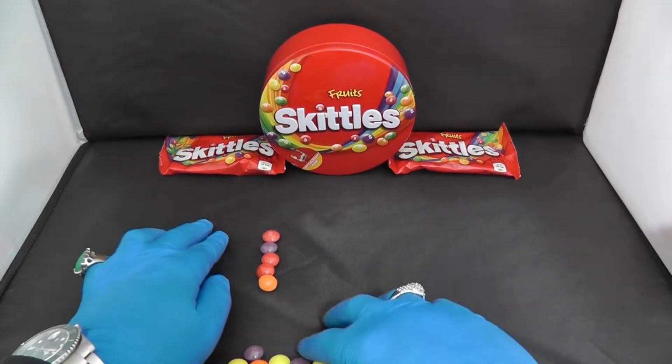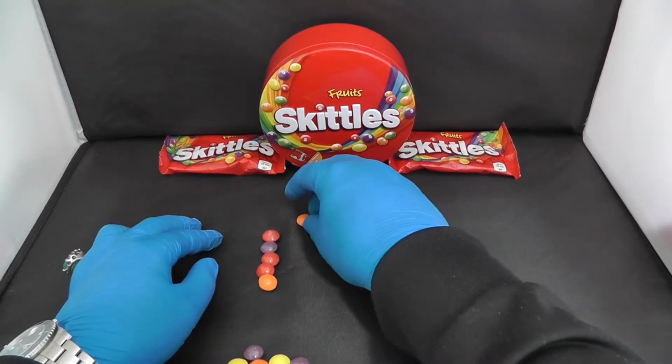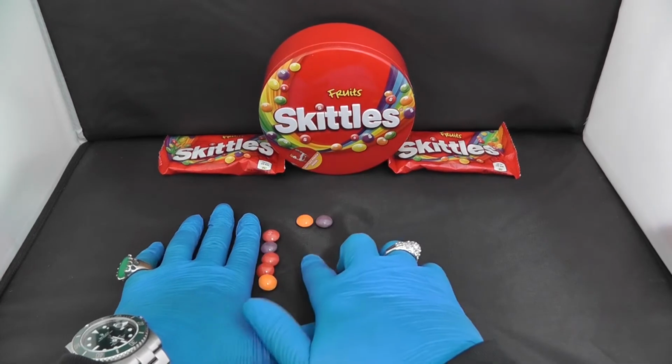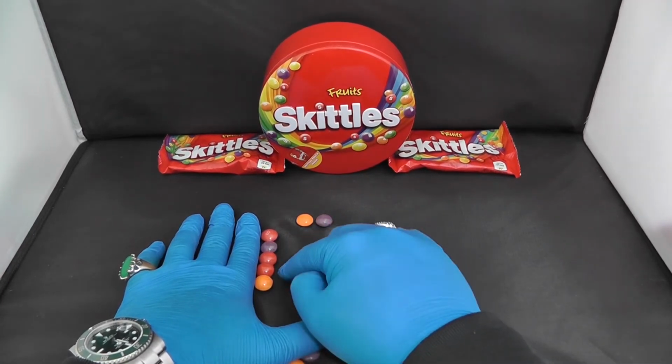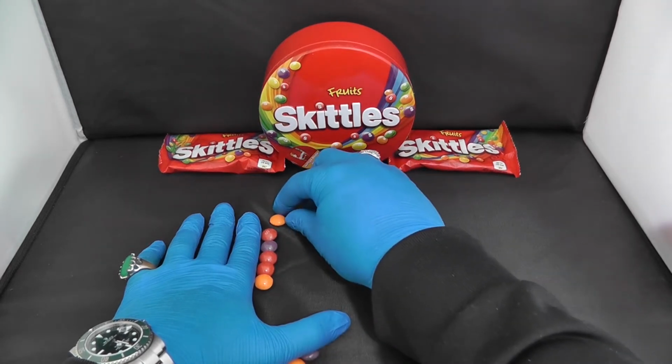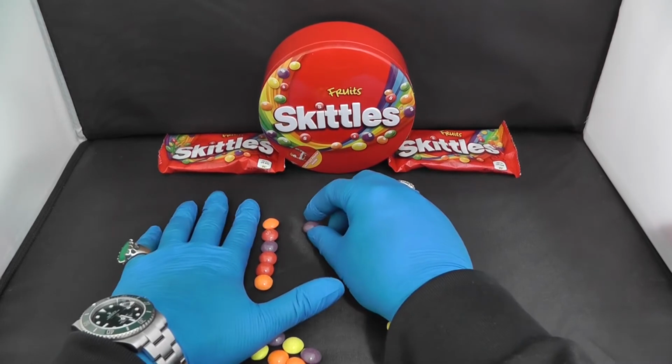Now if you want to use a good trick that my school teacher taught me, you can actually put a ruler where you are putting your Skittles and then they will go straight. So that's 1, 2, 3, 4, 5, one more, 6. So you have 6 Skittles, and then you want to do it again.